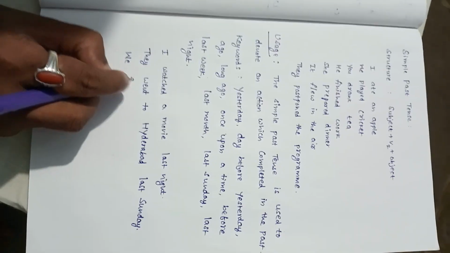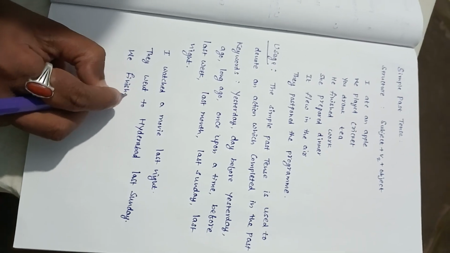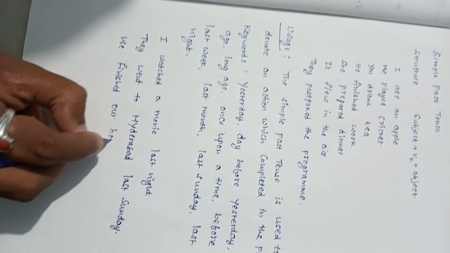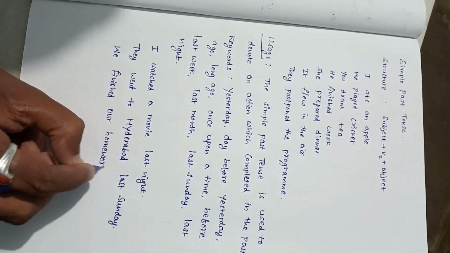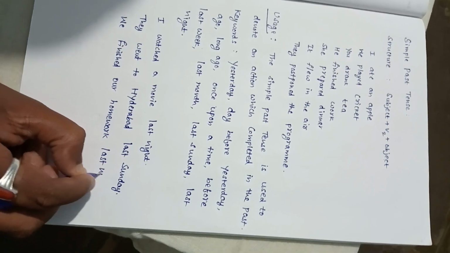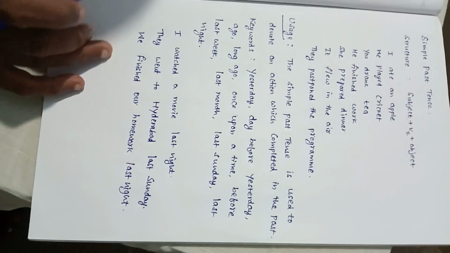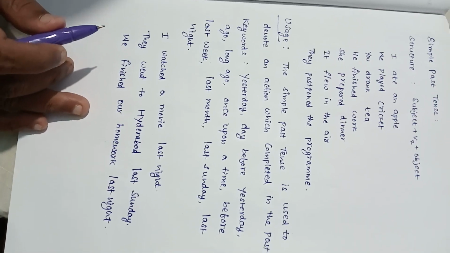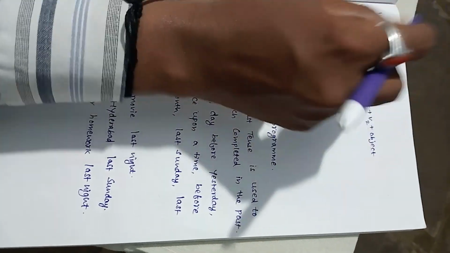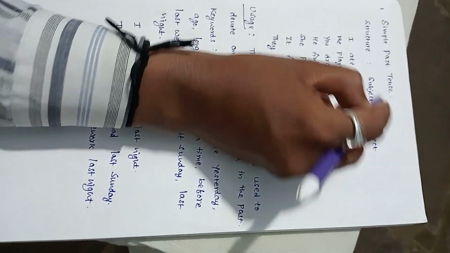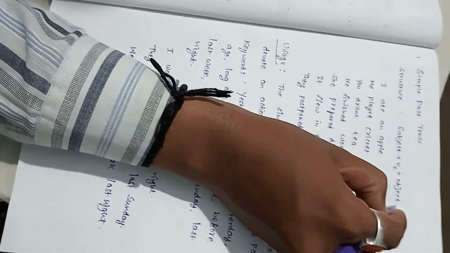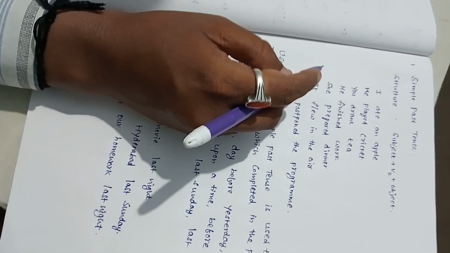We finished our homework last night. Okay, so this is all about simple past tense. So in past tense, this is the first one, simple past tense. The sentence structure is subject, verb 2, object. There are no helping verbs which we use in simple past tense.